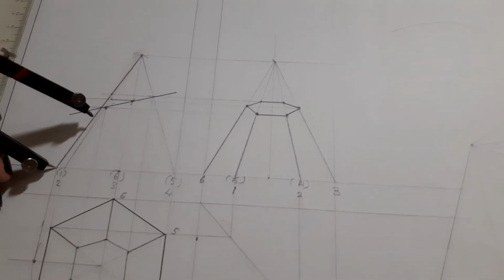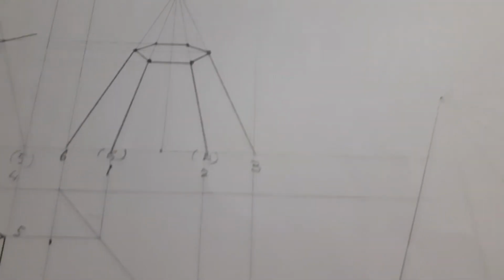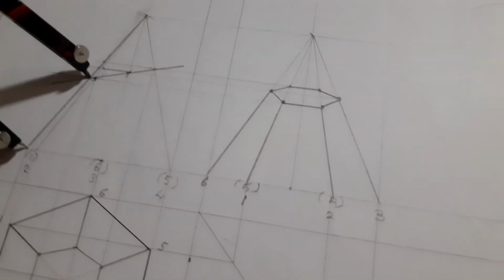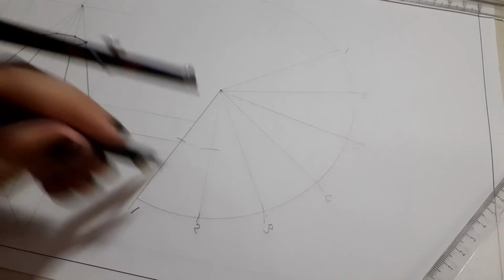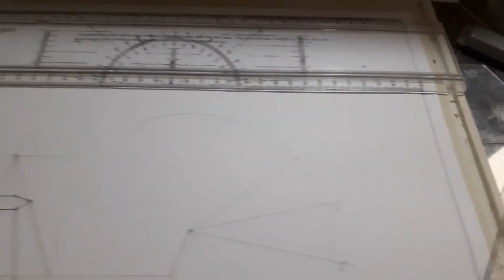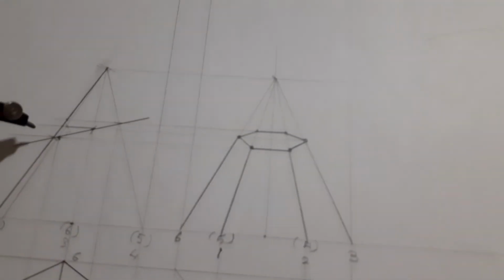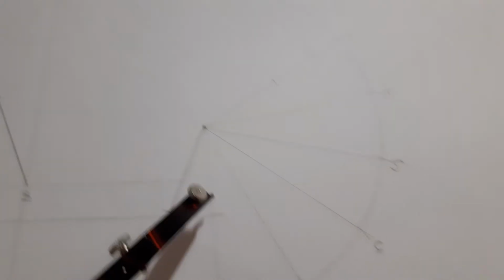So then we take them, let's take 1 and 2 first. We open for points 1 and 2, and we mark them upon 1 and 2. Then we go for 6 and 3. There, 6 and 3.